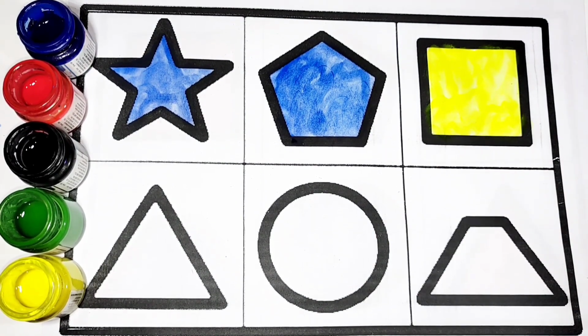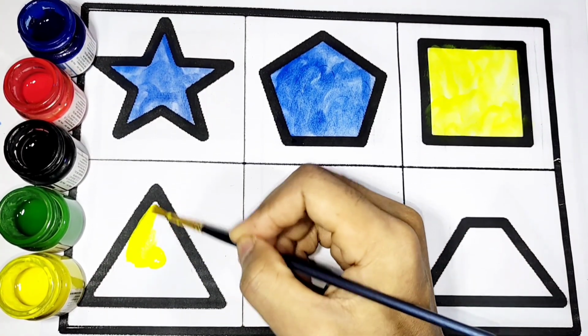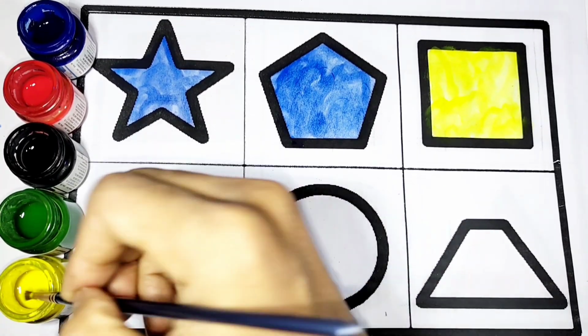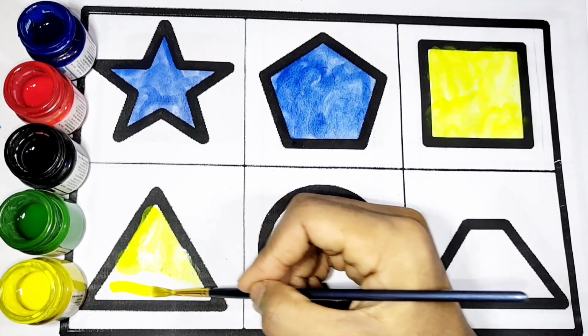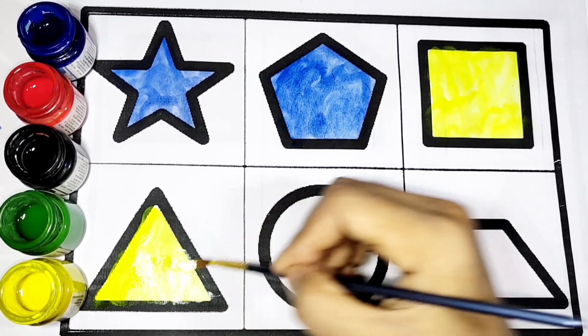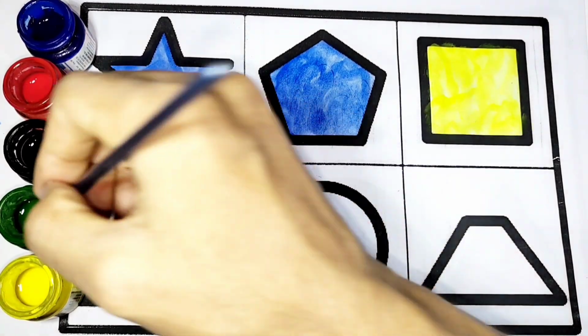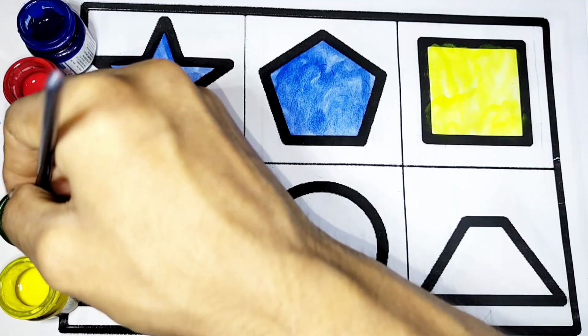The shape of square. Now we are coloring triangle. The next one is circle. Now we are using green color. Kids, now we are mixing and using the color of green.